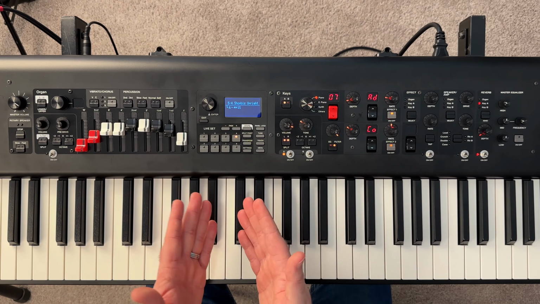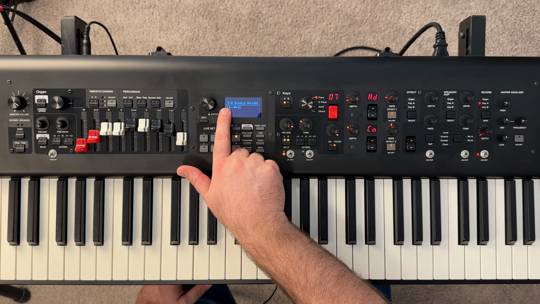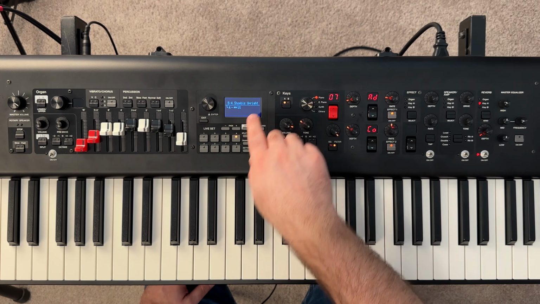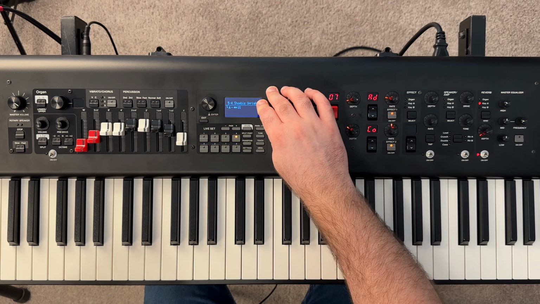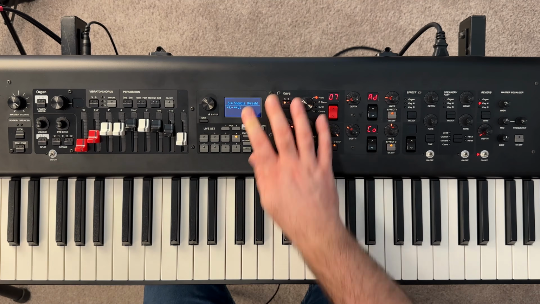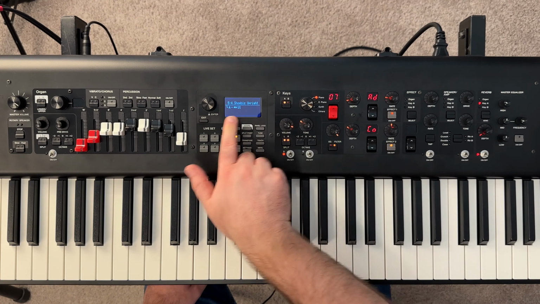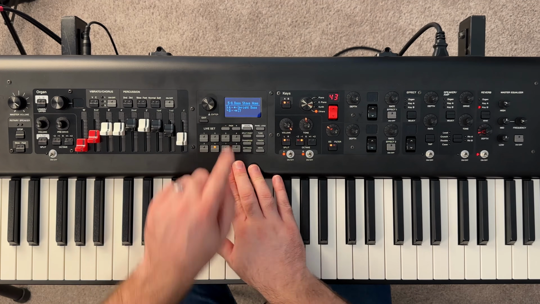So let's talk about a couple other things related to the live sets. Up here on the screen, again, we talked about this number here, 5-4 means live set page 5 and live set sound 4. It shows us the name of that sound. If you're curious on how to rename sounds, I've got a video on my channel for that. It shows us the name of the live set sound, and then it shows us what that live set sound is made up of for voices. So as we move through these, you'll notice that this changes.